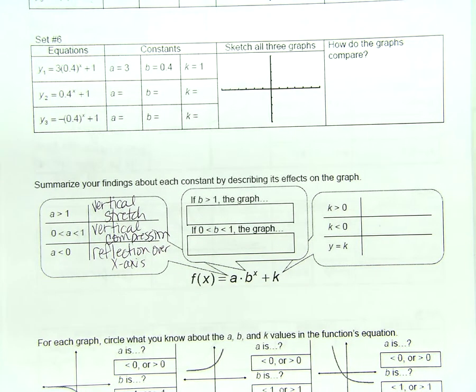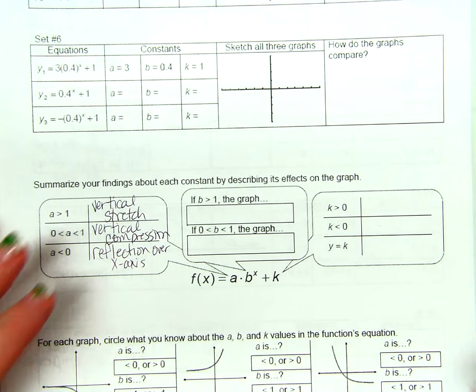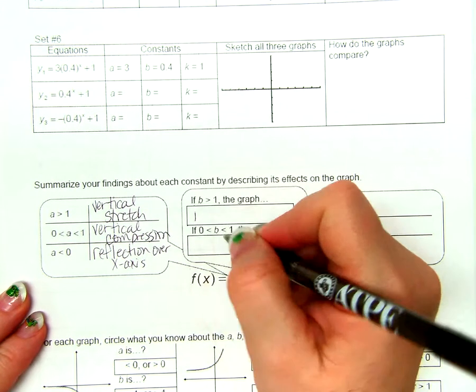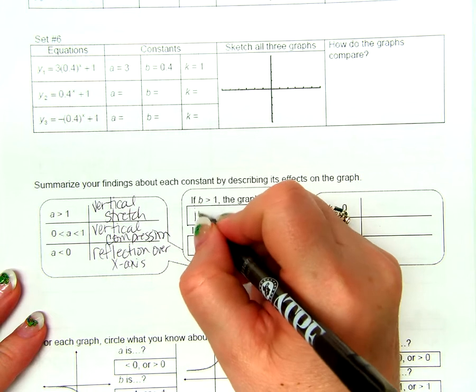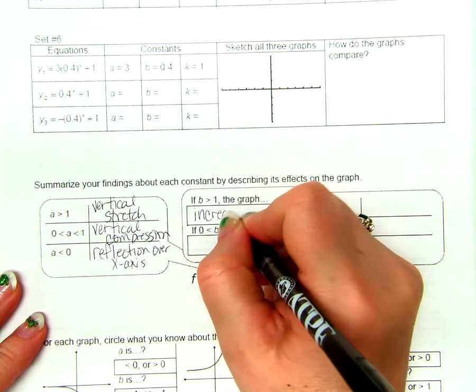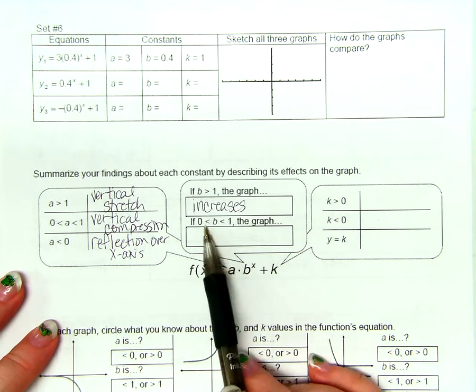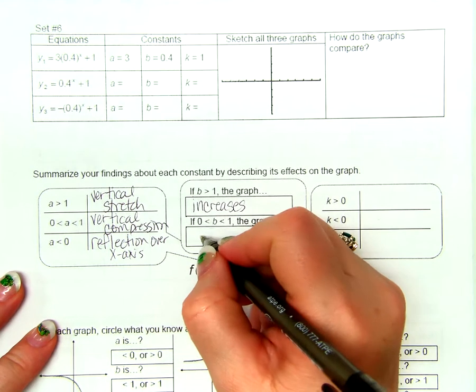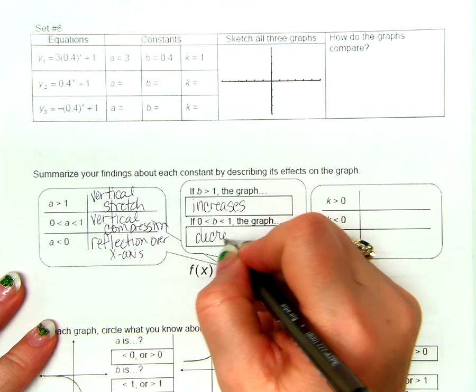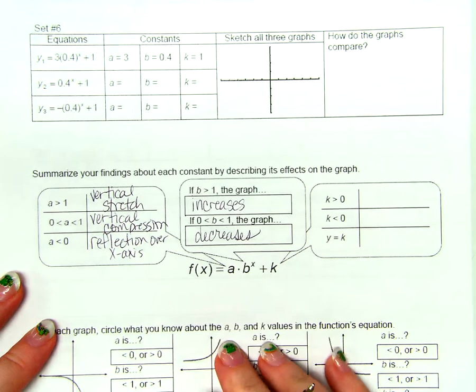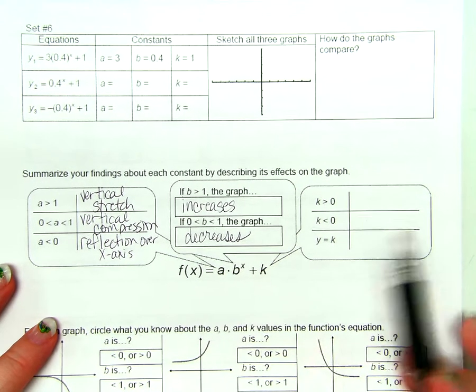Okay? So what about B, the base? If B is greater than 1, the graph increases. If B is between 0 and 1, it decreases. So what about K?